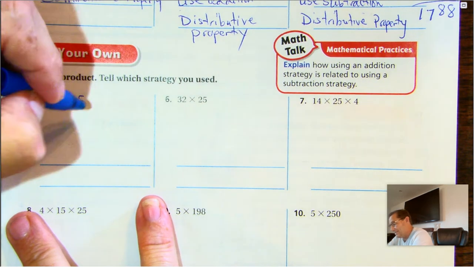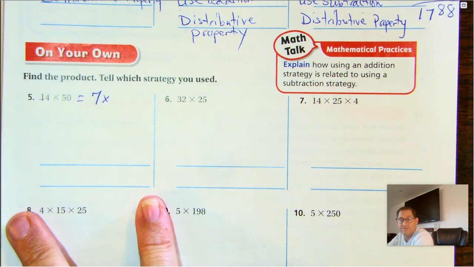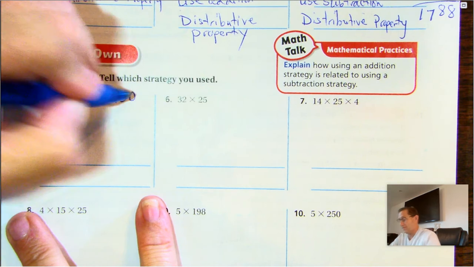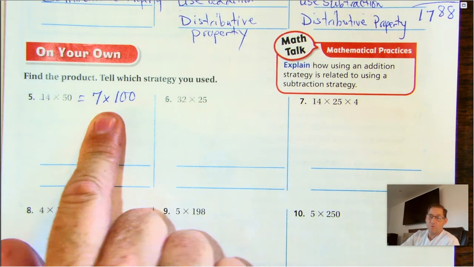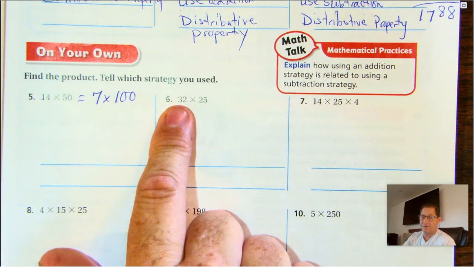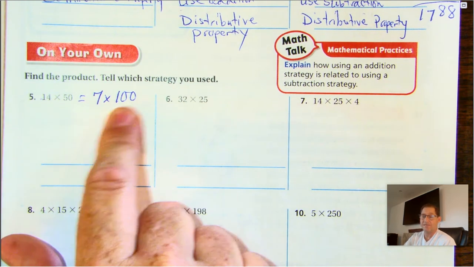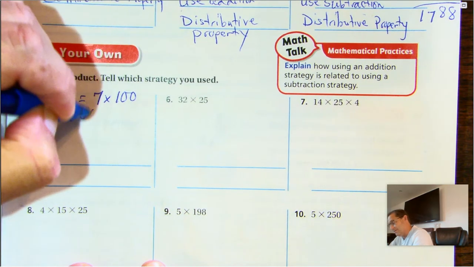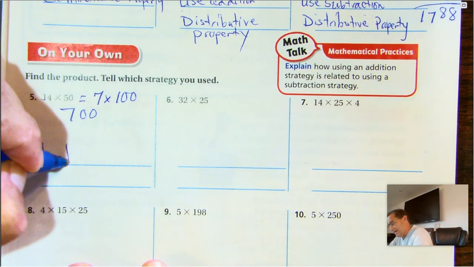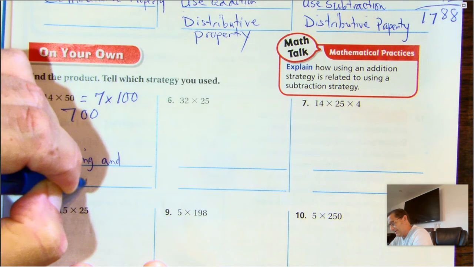Half of 14 is 7, and then double the other factor. Okay? So if I take half of one factor and double the other factor, it's an equal expression to what I start with. So I've made this into a very easy problem. 7 times 100, 700. So I'm going to say halving and doubling.